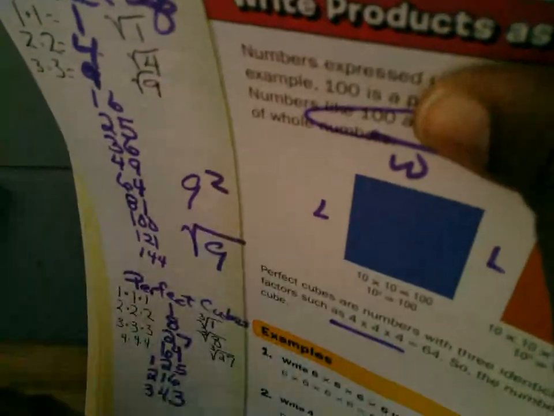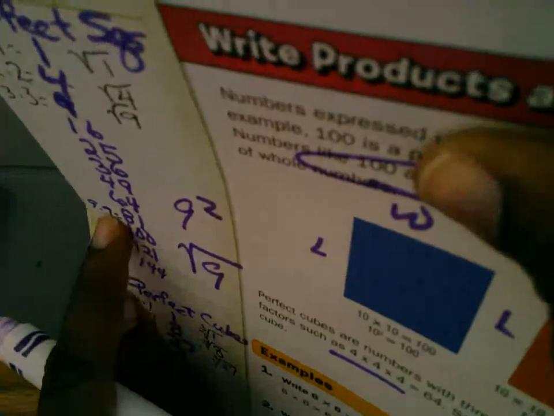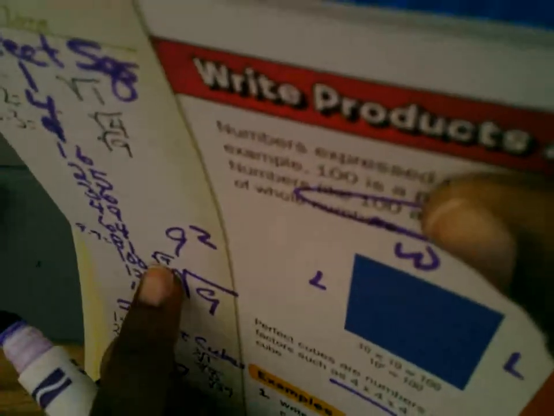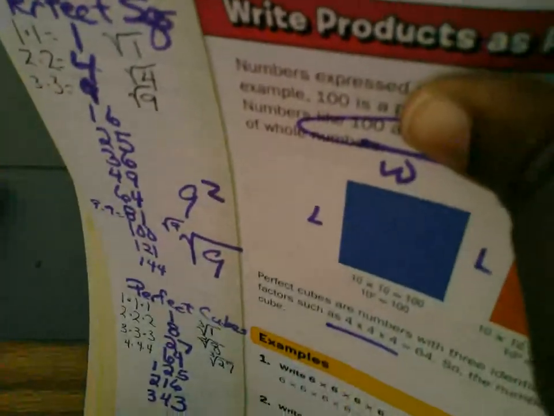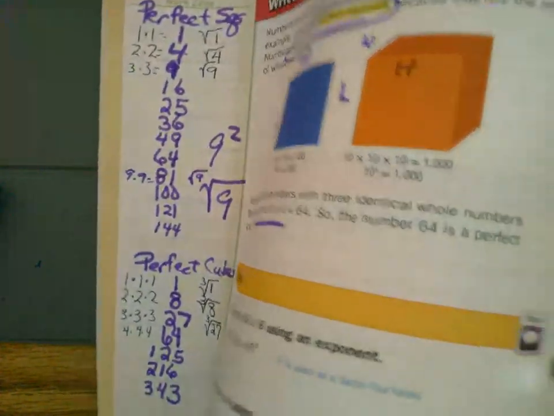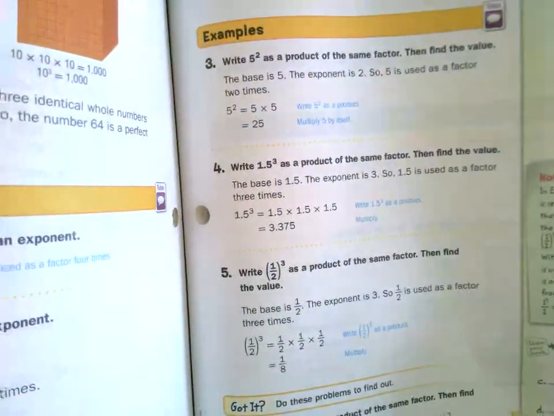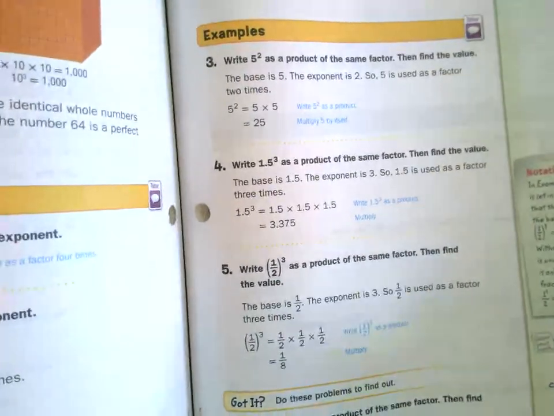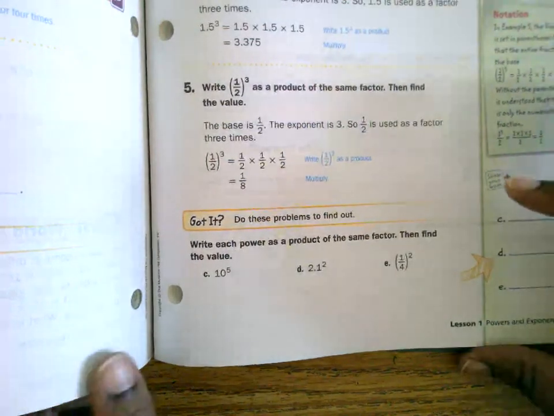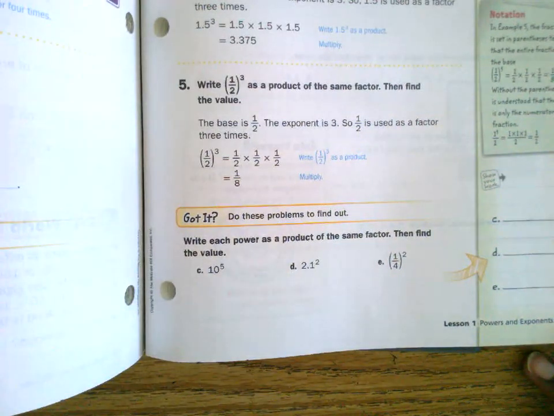9 squared is 9 times 9. So in other words, 9 times 9 will give you 81. The square root of 9 is 3. The square root of 81 is 9. One of them is what times what would give you the number. The other one is the number times itself. Wouldn't it be 3.5 times 3.5 or something? I have to teach you how to find that. That's well above your sixth grade standard.